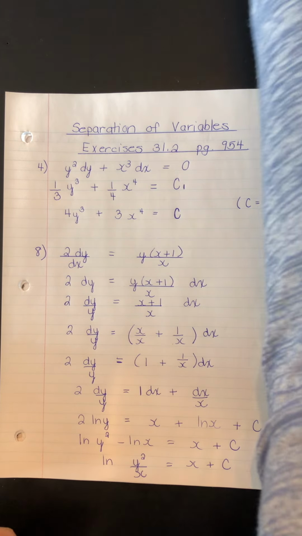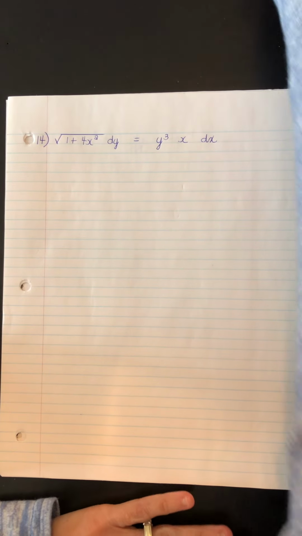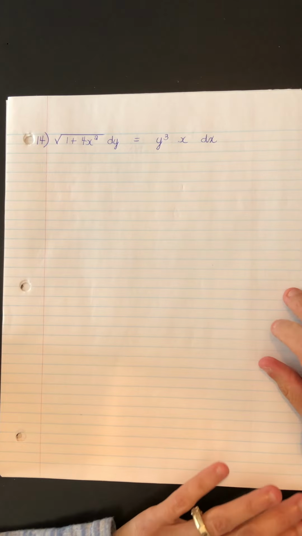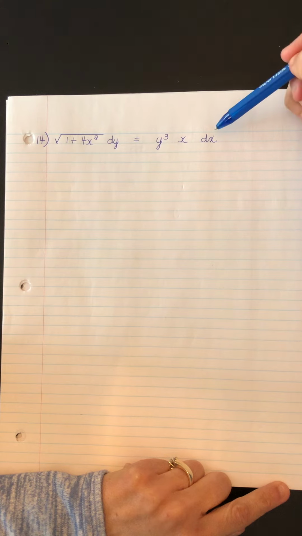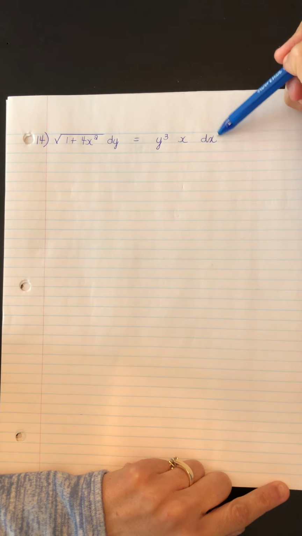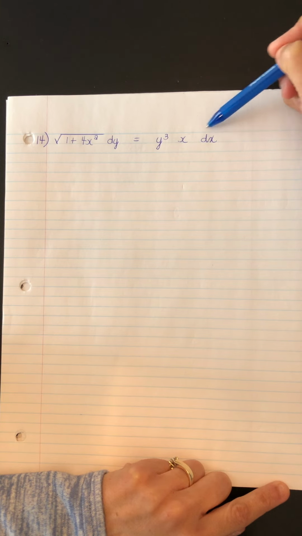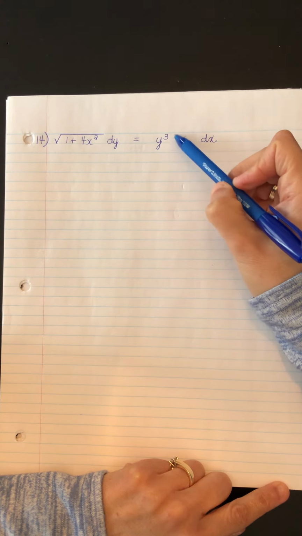Okay, let's continue. I'd like to do a few more in this first video with you. So here's the next one that I've selected. So we're not necessarily going in order here. This is actually problem 14. So when it comes to separating the variables, pay attention to where the differentials are. So this differential is x. So stuck to it should be the things containing x. So not this. So this has to move.